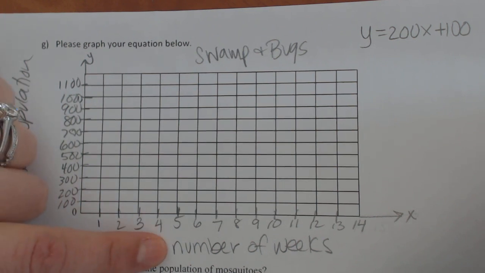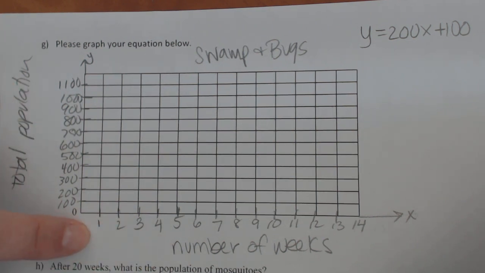I have set up the number of weeks. I counted by ones for my scale. I set up the total population. I counted by 100s for my scale. I also have a title, swamp bugs. Can you please pause the video and fill out your graph? Okay, welcome back. Here we go.